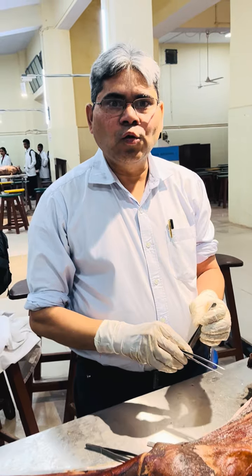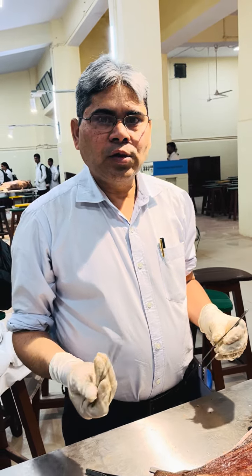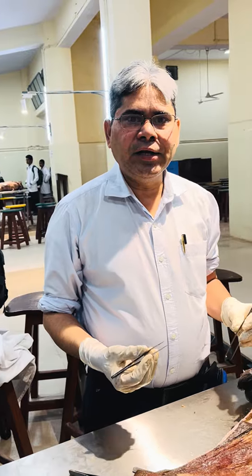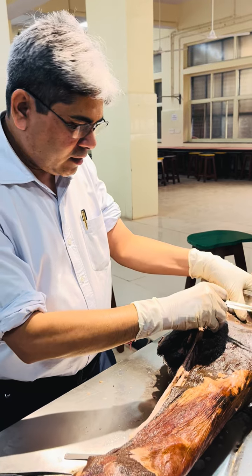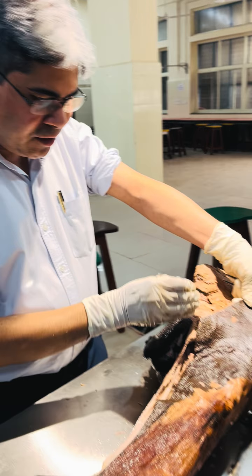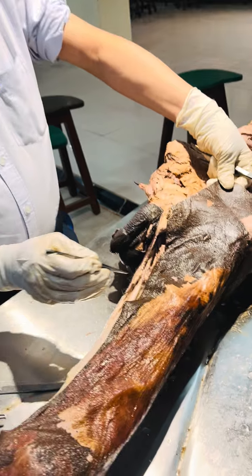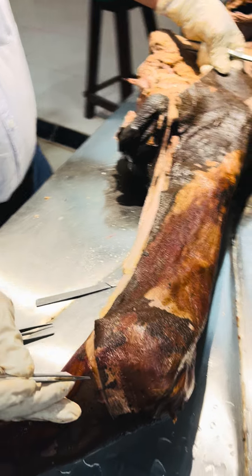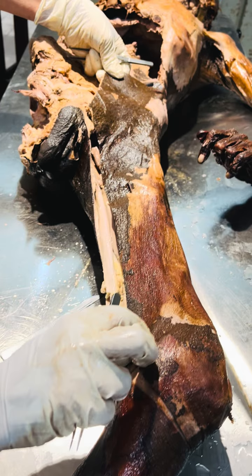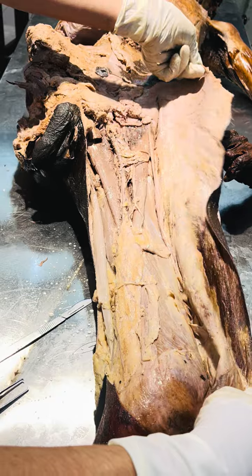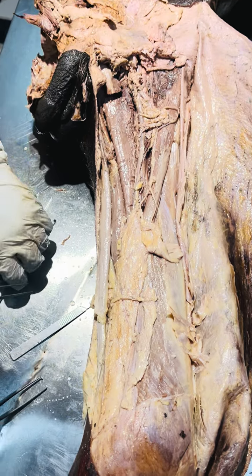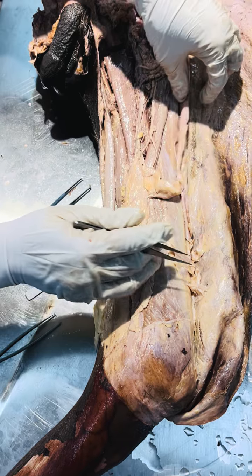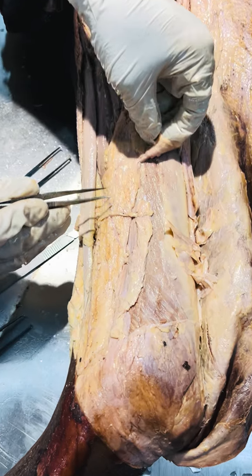Today I am going to show you the dissection of the anterior and medial compartment of thigh. So look at here. First I have given an incision here up to the medial side of the lower part of patella, and I have reflected out the skin flap because this is the left lower limb you are seeing here. Then this is the superficial fascia of the anterior compartment of thigh.